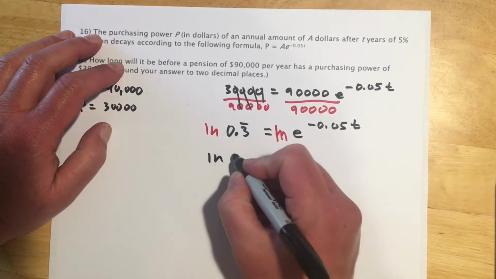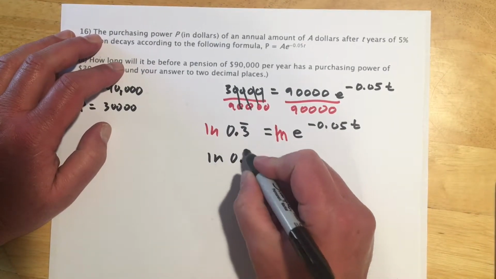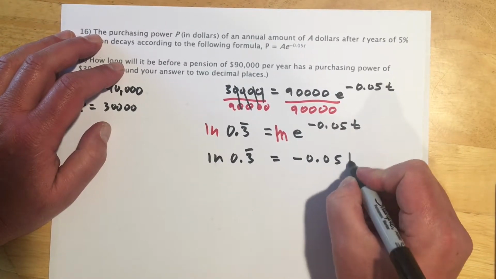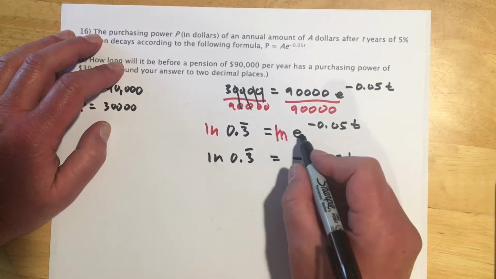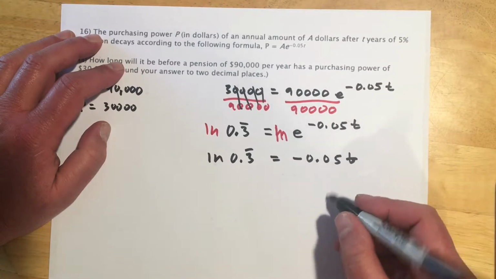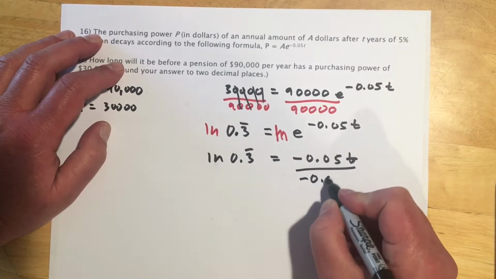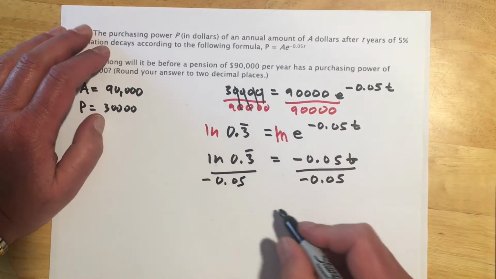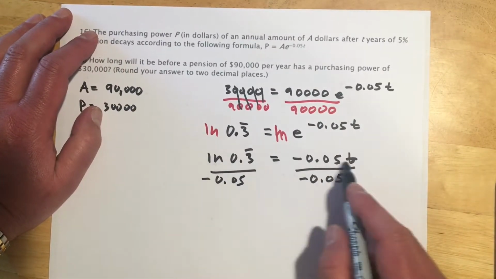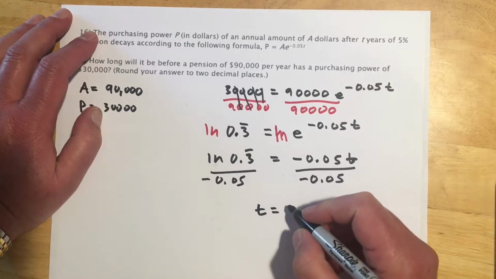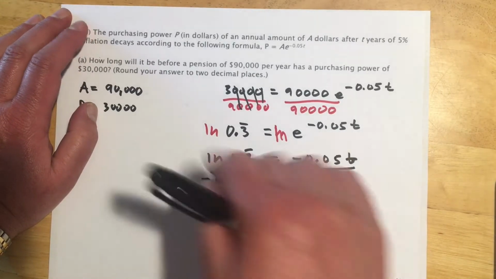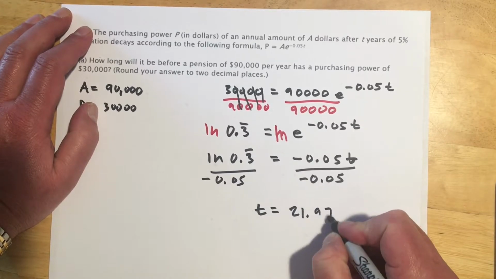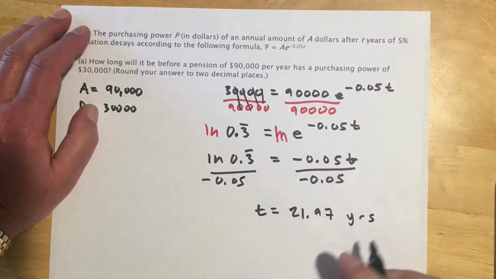And so now I have ln 0.3 equals, this comes down front. And then remember ln e is 1, so that piece drops out, and then I just divide this over. And then putting this in a calculator, that will get me t, and I got, to 2 decimal places, 21.97 years.